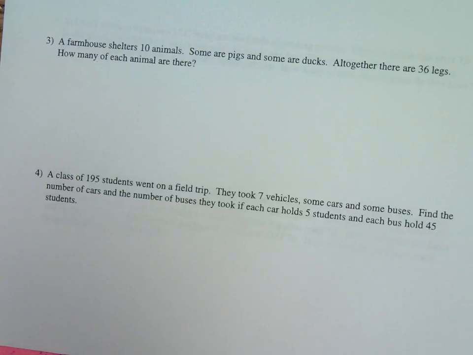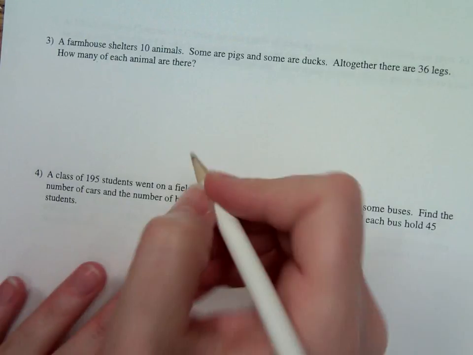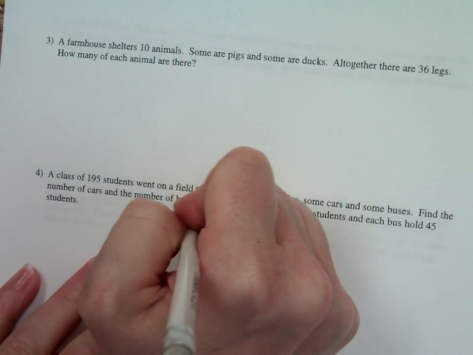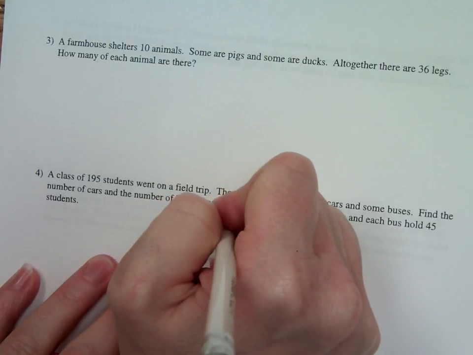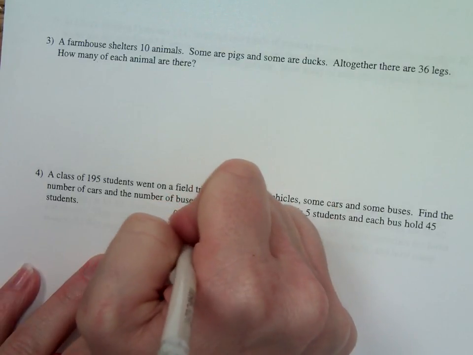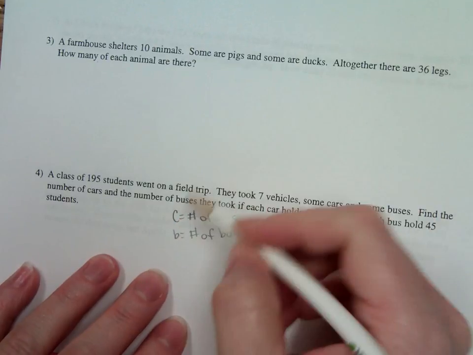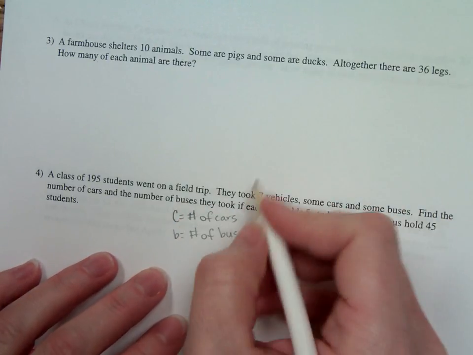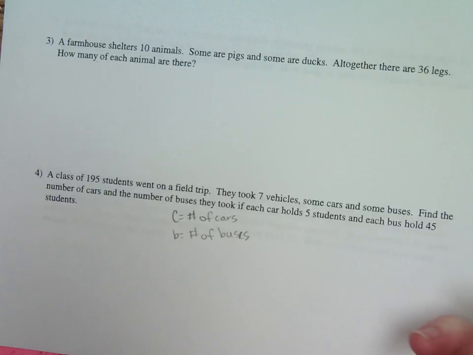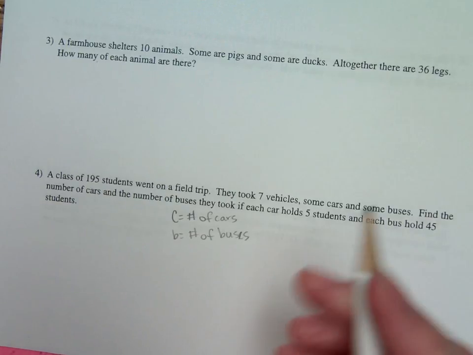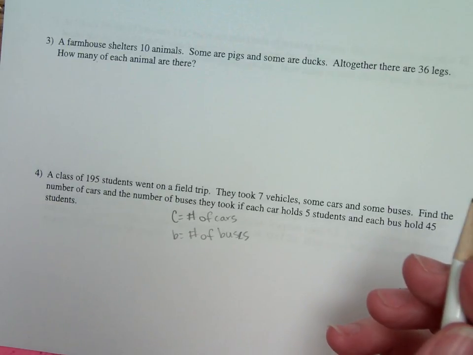So what are you looking for? Alright, so C can be the number of cars, B the number of buses. This is called defining your variables. Make sure you do that. You always need to define your variables. So what are my equations then?